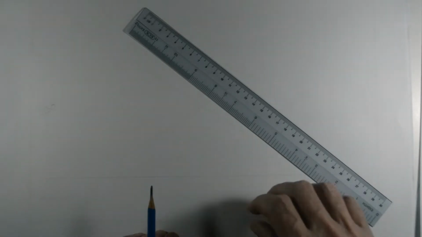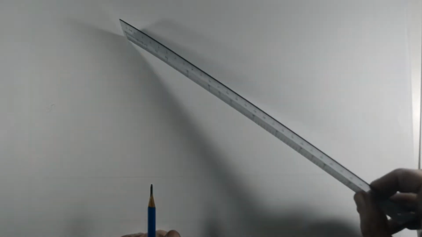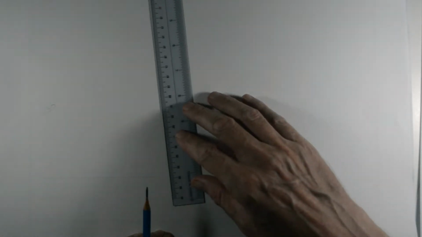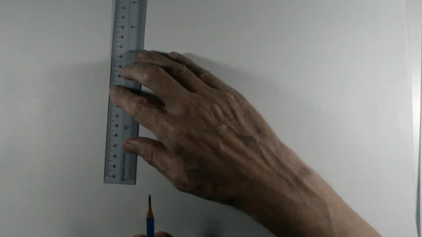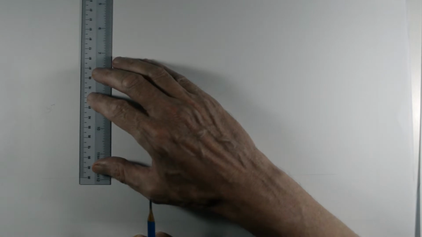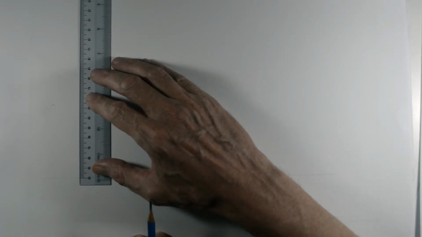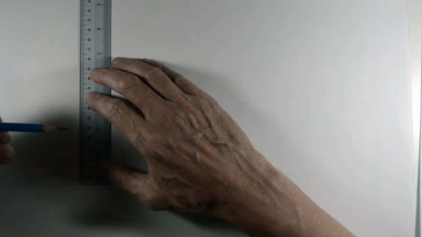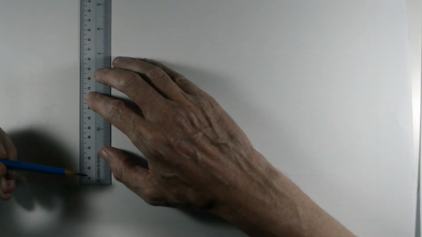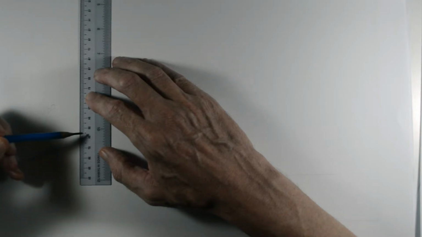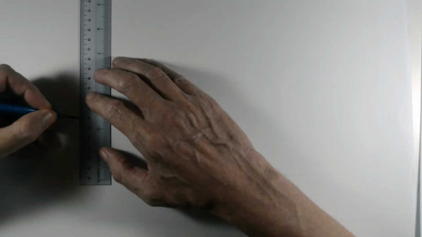Now, I'm 6'4", so I'm quite tall. So I'm now going to draw a person who is about 6 foot. We don't really need to go taller than 6 foot, because the average height for a male is about 5'11" and the female slightly smaller. So 1, 2, 3, 4, 5, 6.